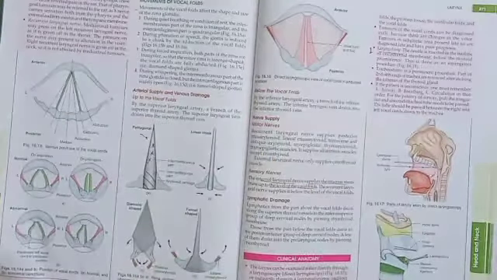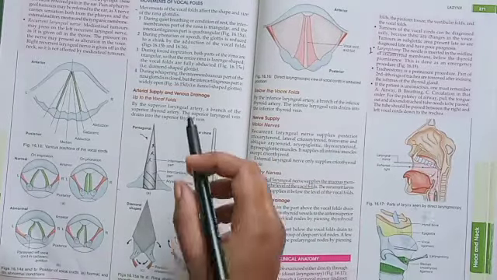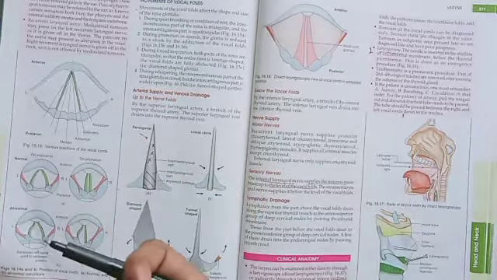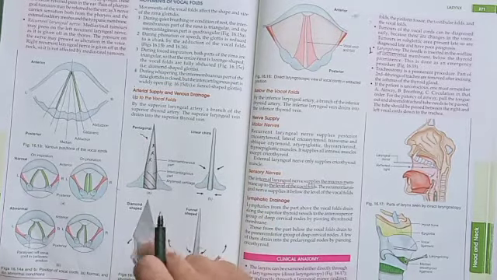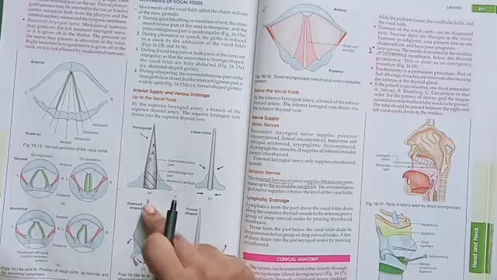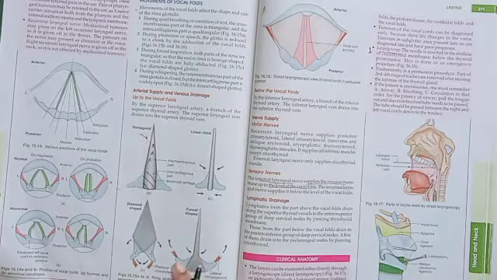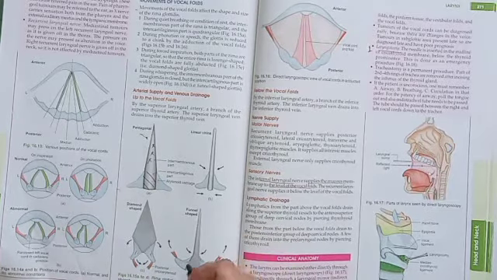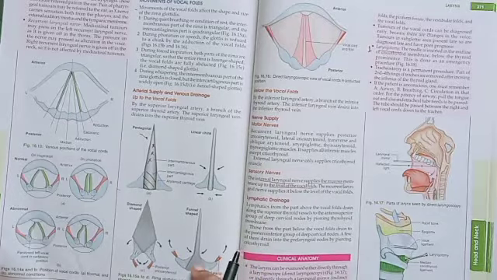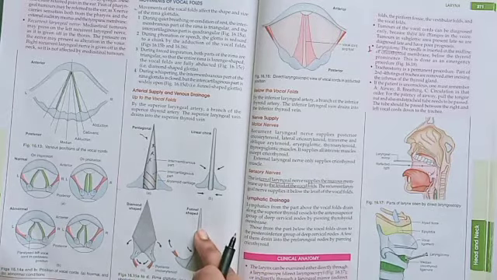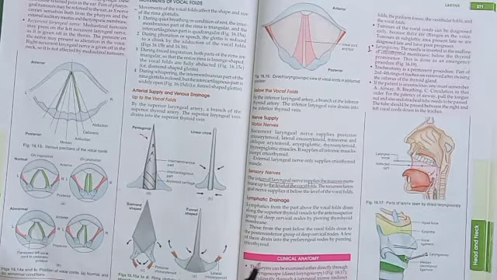Then in forced inspiration, meaning long deep breathing, the vocal cord becomes diamond shaped. And in whispering, the upper part is slit-like and the lower part is triangular, meaning the intercartilaginous part is widely open, whereas the intermembranous part is slit shaped.